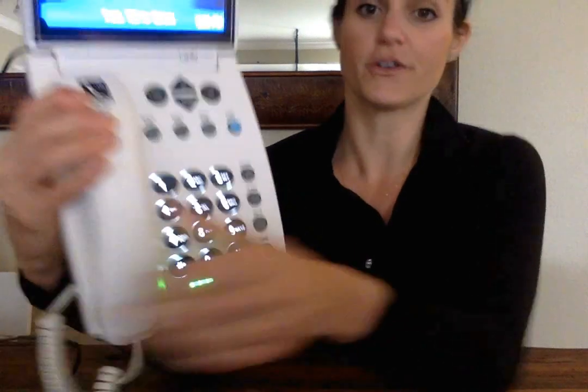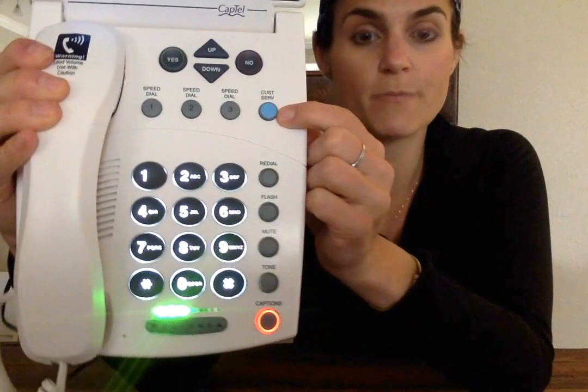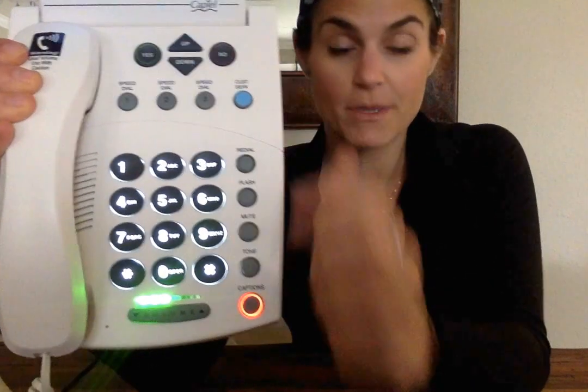The last button in this row is customer service. So this button is very helpful because it goes to the CapTel company and they will answer any questions about your phone. Sometimes people move or they have a power outage or they have any type of issue with their phone.